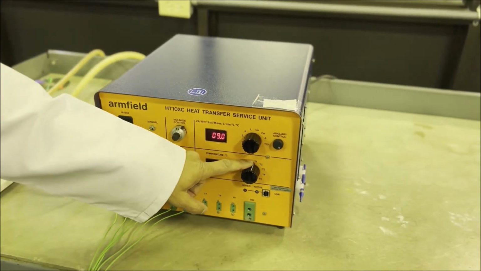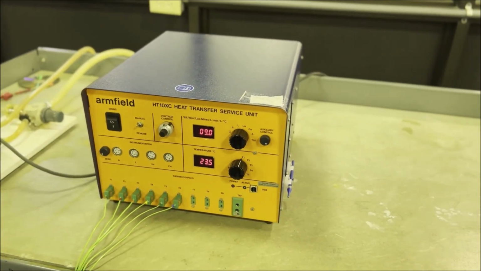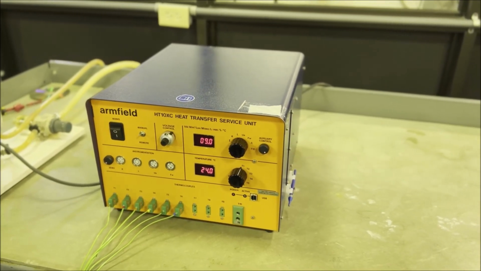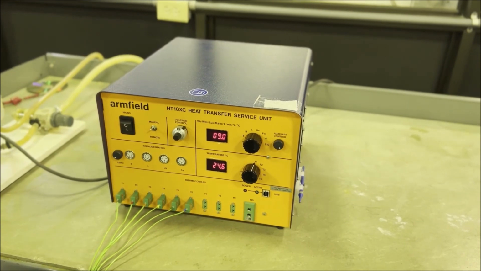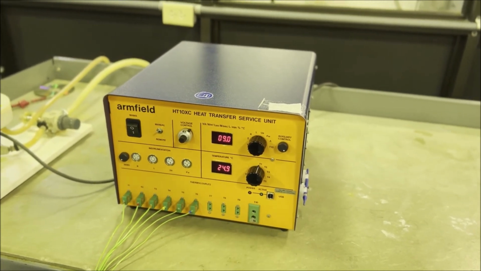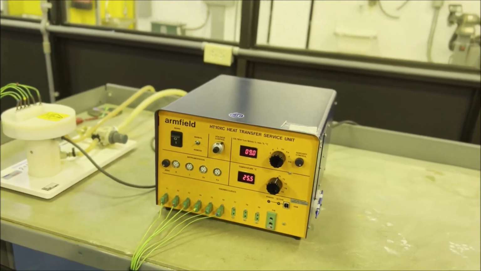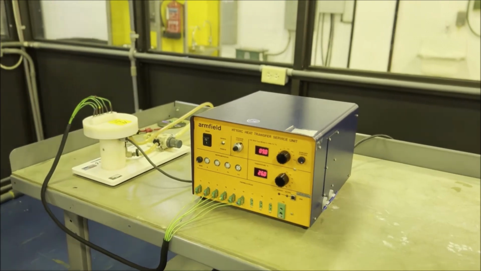Keep this temperature on T1, this on voltage, and increase the voltage to 9 volt. Wait for steady state to be reached, which means there is no rise in temperature for at least 1 minute, and record the readings. Then increase the voltage to 12, and after 20 minutes take the readings. Okay, so we'll study the formulas and everything.